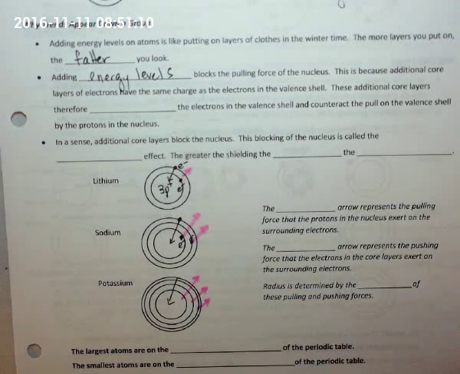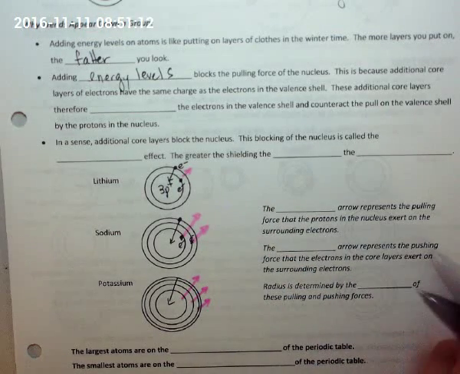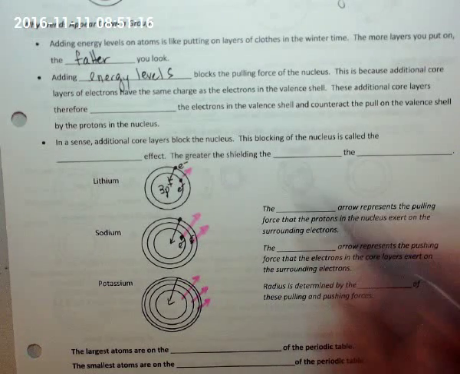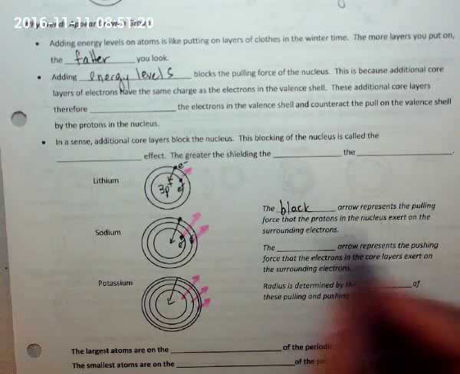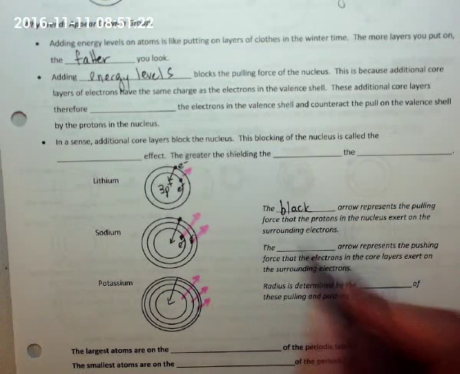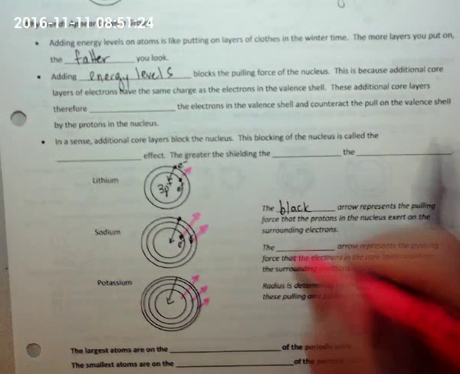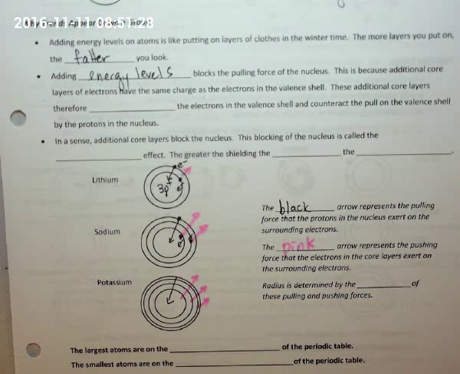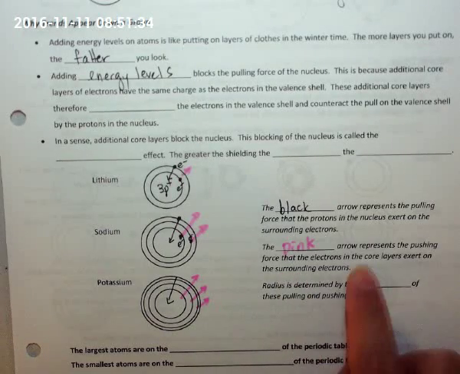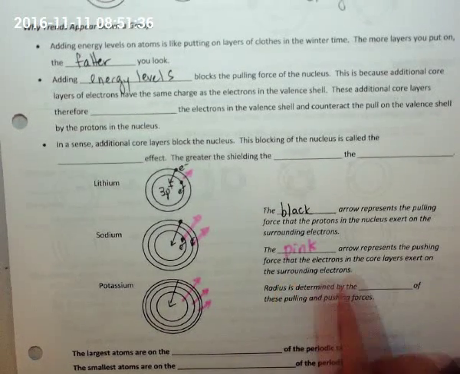So over here, right? The black arrow represents the pulling force that protons in the nucleus exert on the surrounding electrons. The pink arrow, or whatever color you're using, and if you don't have another color, you could always draw the arrows pointing out as dashed lines instead, represents the pushing force that electrons in the core layers exert on the surrounding electrons.